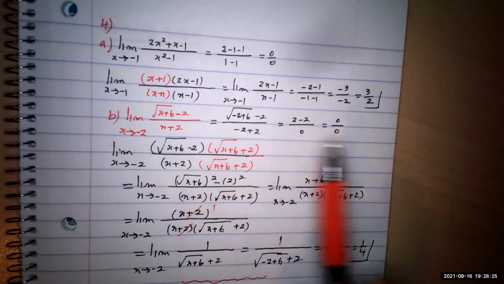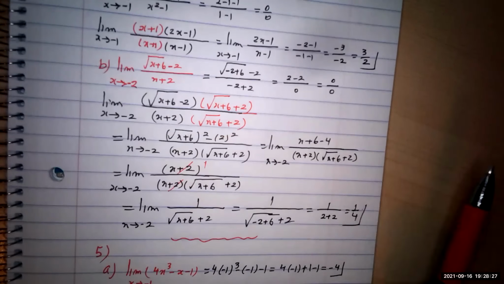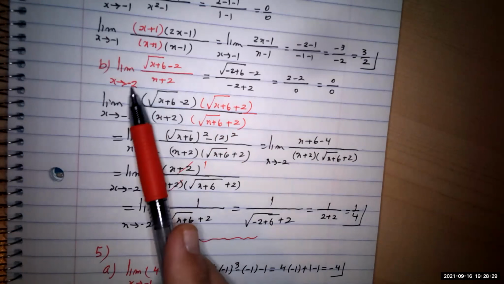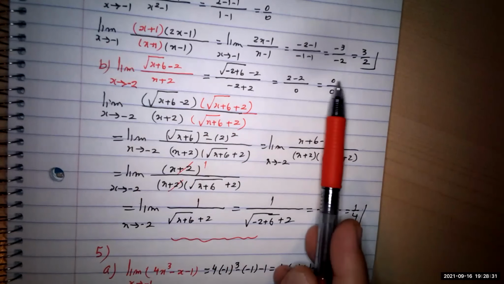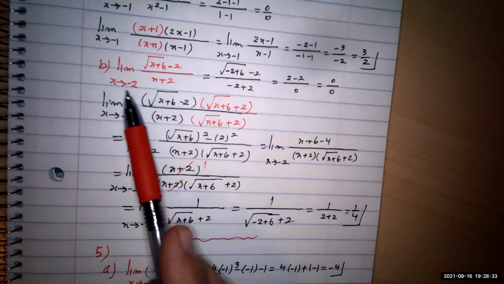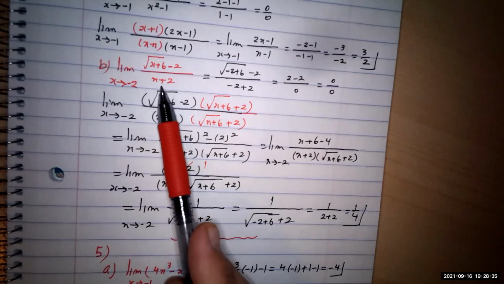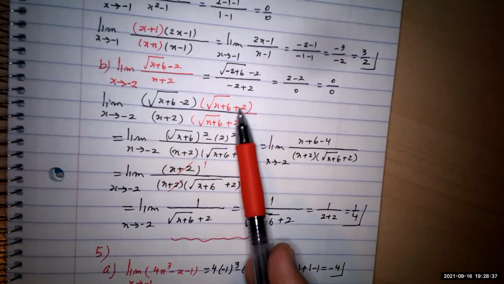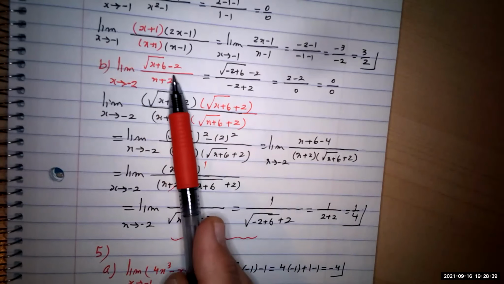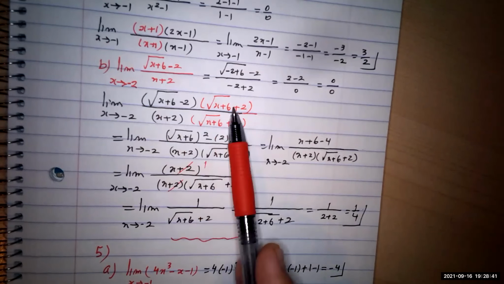Then the second part is the radical one. Most of you did it right, which is very good. So x goes to -2, we get 0 over 0. So the common factor is x plus 2. You have to multiply the top and the bottom by the conjugate of the top. The conjugate would be a positive 2.